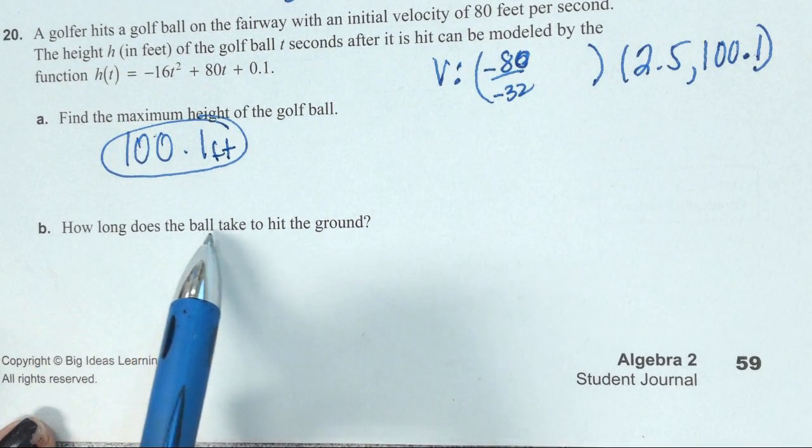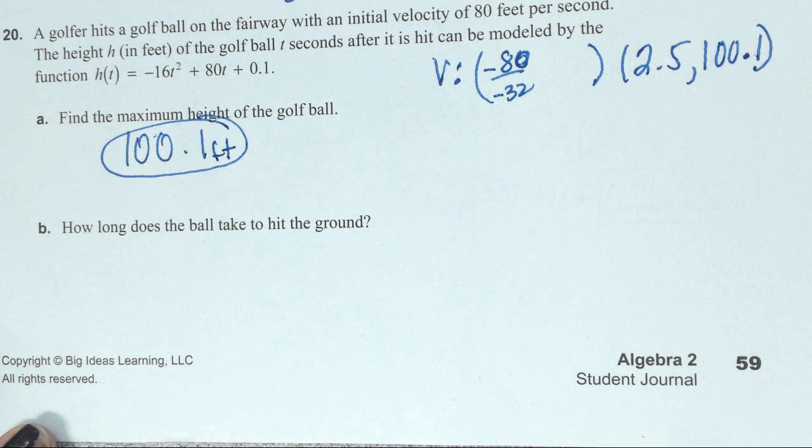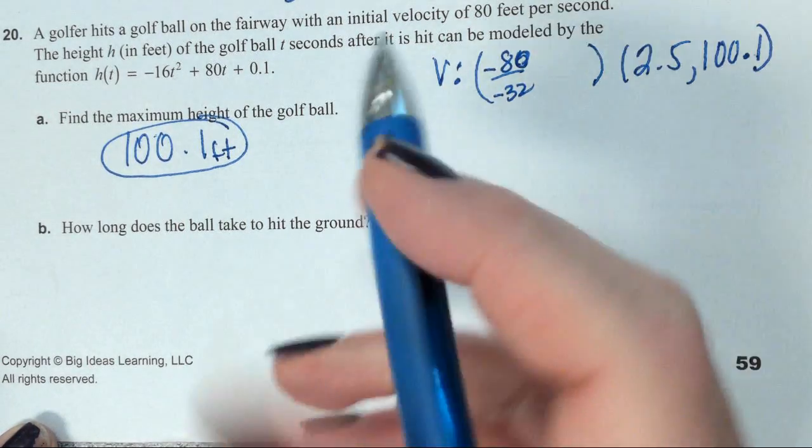Then it says, how long does the ball take to hit the ground? Anybody know what to do for that? Yeah, what do you think, Natalia? Okay, how do we find the x-intercepts? Oh, okay. I think that's a little tougher, though, than it seems to be at first. We would have to factor that to get it into that x minus p and x minus q form, and it's not really very factorable. But that's a great idea. Guys, the only way we can do that, she's right.